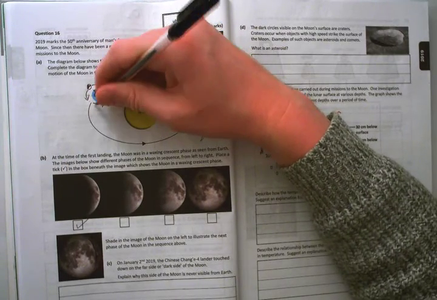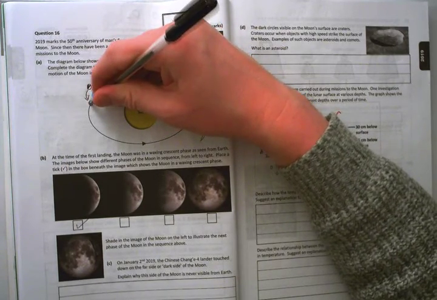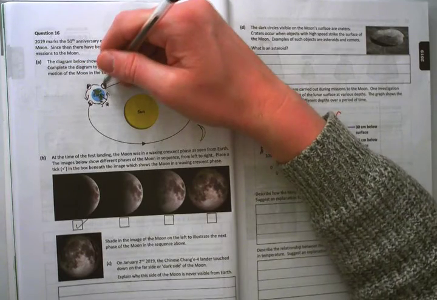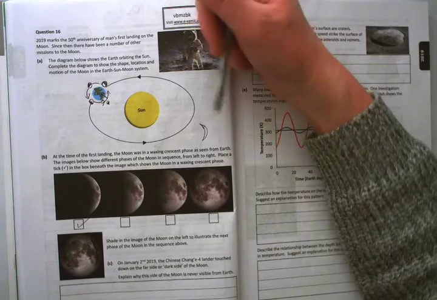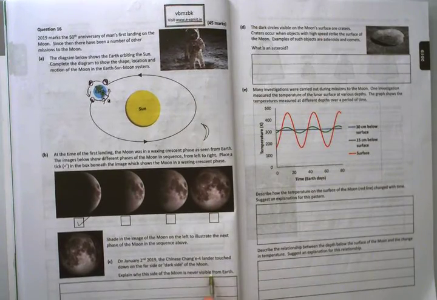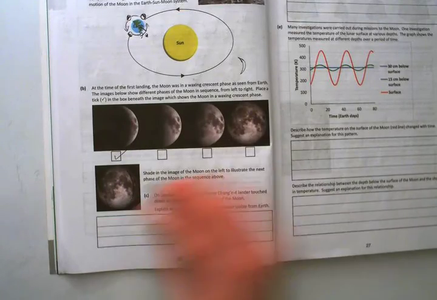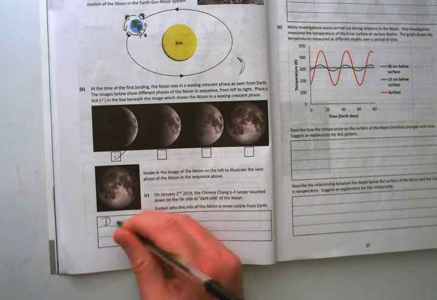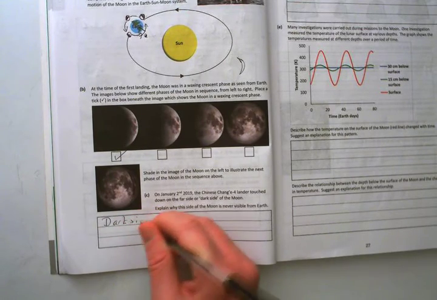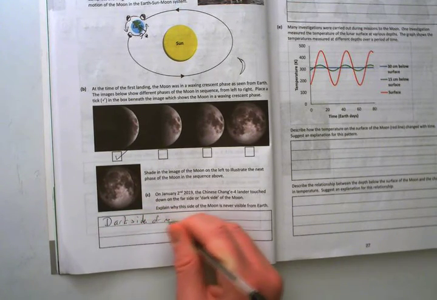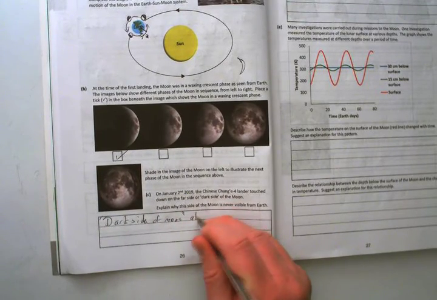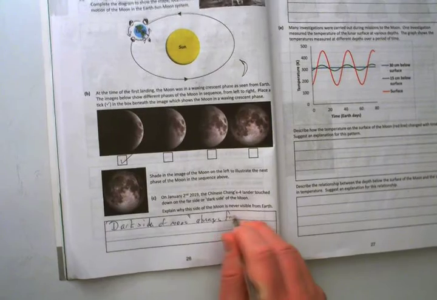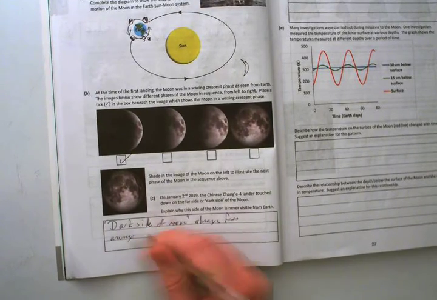Because it's tidally locked. It just means that the other half of the moon we never see. It's in the dark the whole time. That's what we mean by the dark side of the moon. So explain why the dark side of the moon is never visible from the Earth. Well, the dark side always faces away from the Earth.